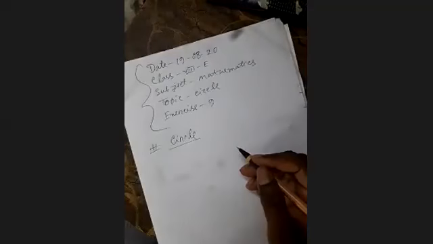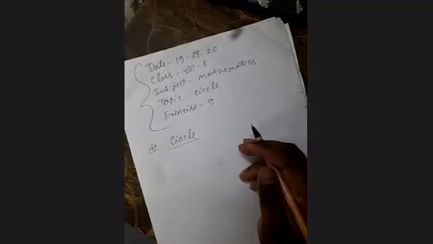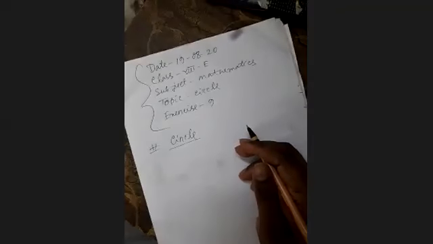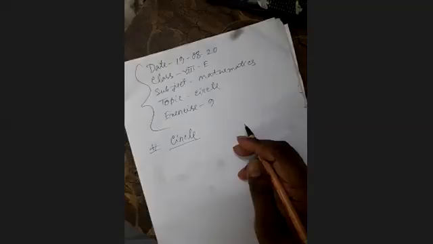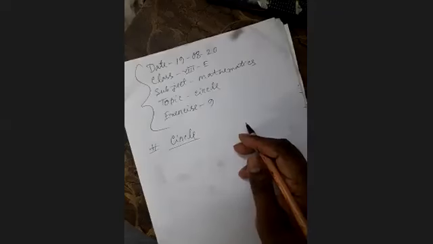The circle is a bounded curved line which has equal distance from all. Fine, Ashaf. Yes, sir. Tell me, what is a circle? The circle is a bounded curved line whose every point has an equal distance from its center. Bounded curved line. Yes, sir.